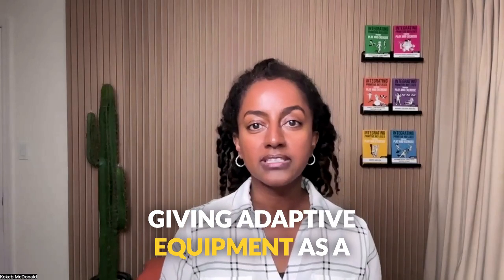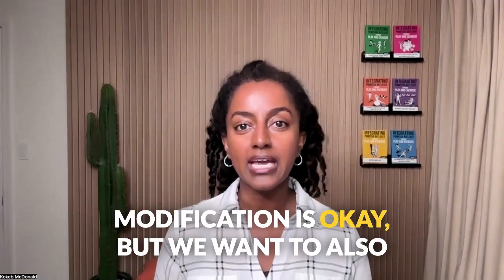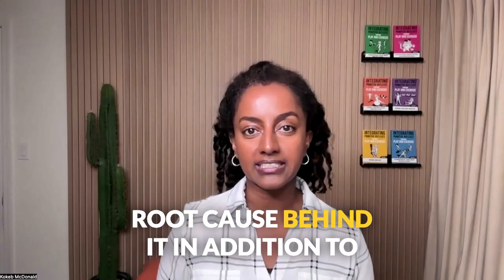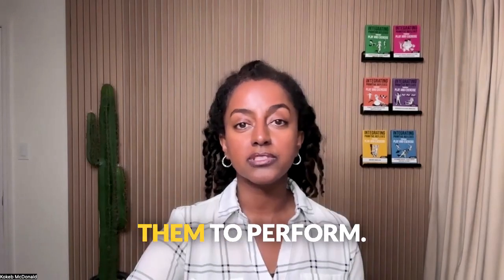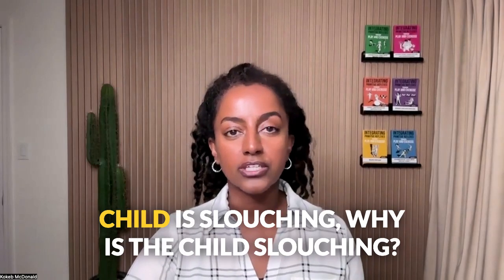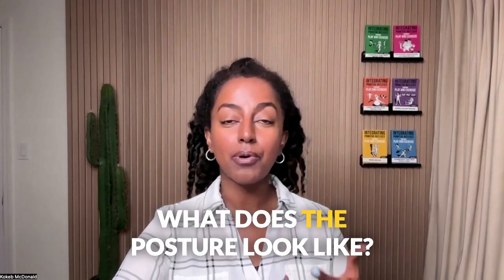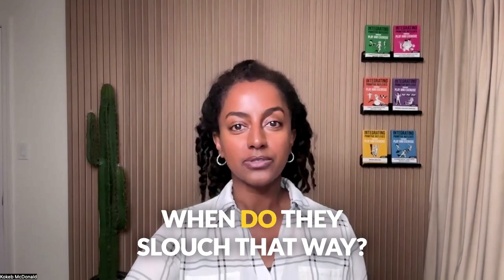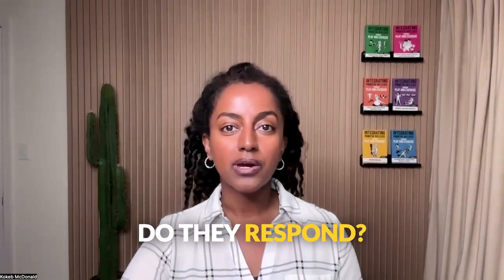Giving adaptive equipment as part of the treatment plan or modification is okay, but we also want to understand the why, the root cause behind it, in addition to accommodating the child in order for them to perform. So go a little bit deeper. If the child is slouching, why is the child slouching? How is the child slouching? What does the posture look like? What is the preferred seating posture? When do they slouch that way? Or how do they hold their pencil? And how do they respond?